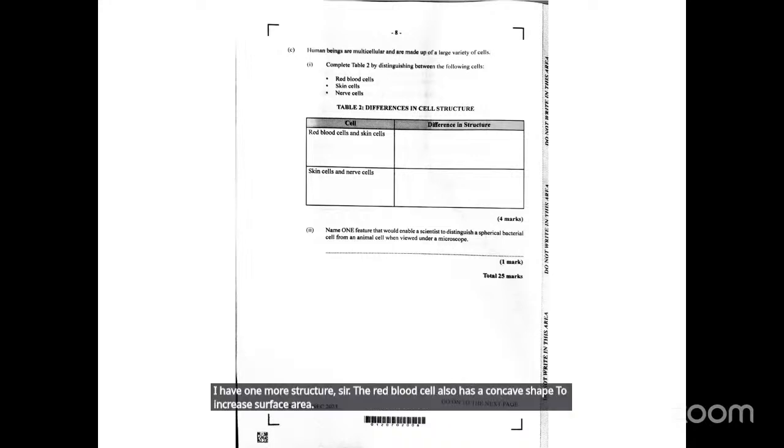I have one more structure, sir. Yes, go ahead. The red blood cell also has a concave shape, to increase surface area, and the skin cells wouldn't. Yes. So all of these answers are good.